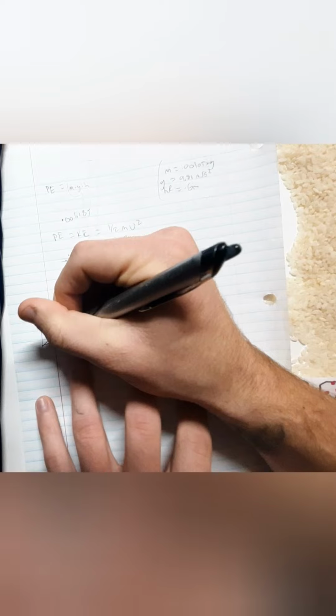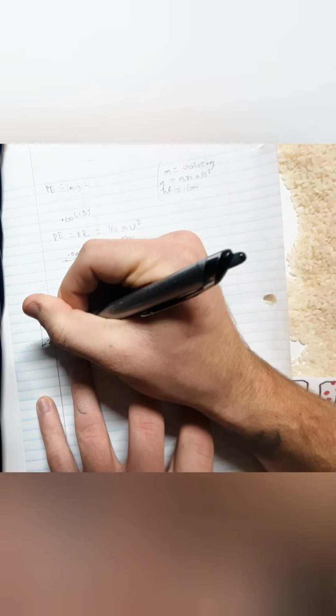So we're going to want to take the square root of both sides, and that gives us 3.516 meters per second, and that is the initial velocity at 30 degrees.